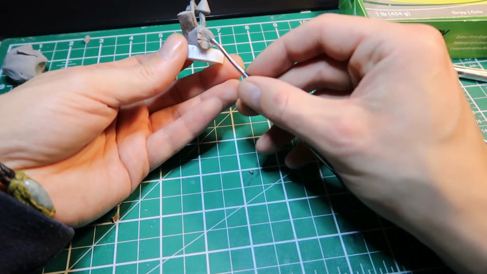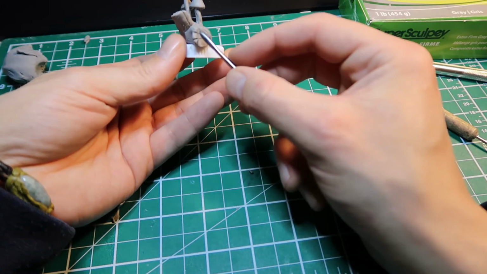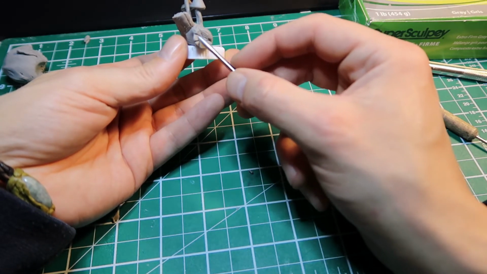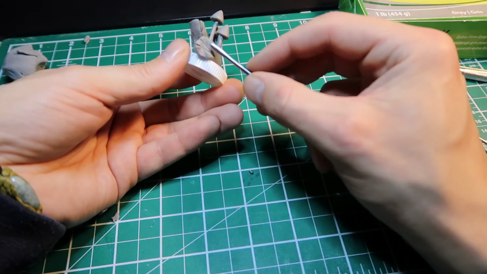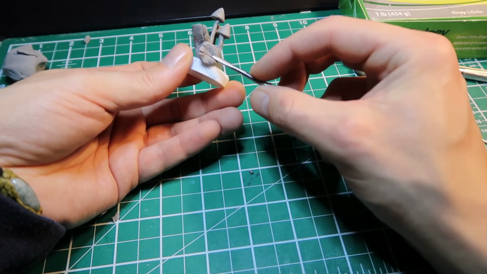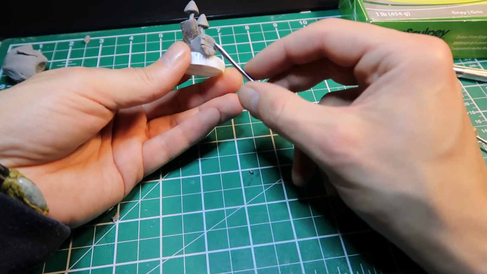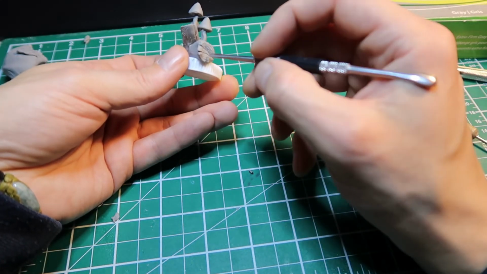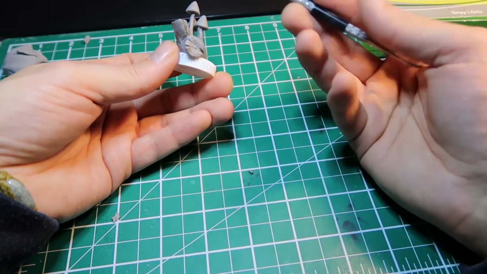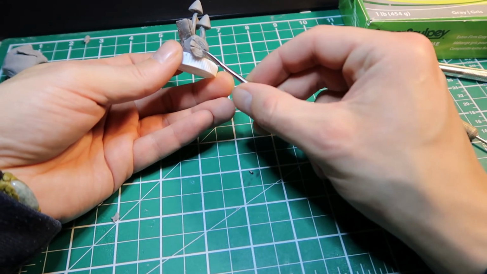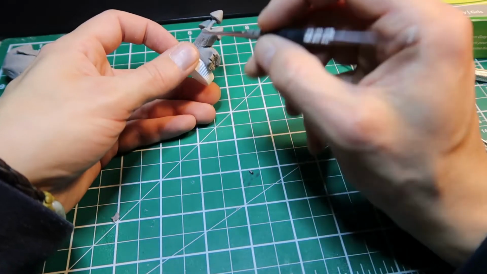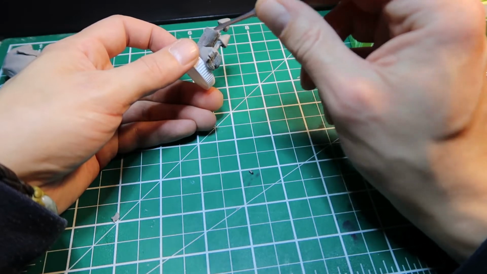And then the circle thing. Just circling around here. And let's finish here the texture.